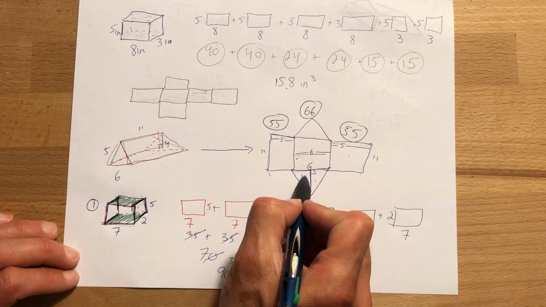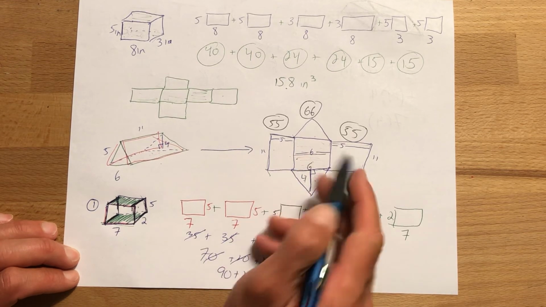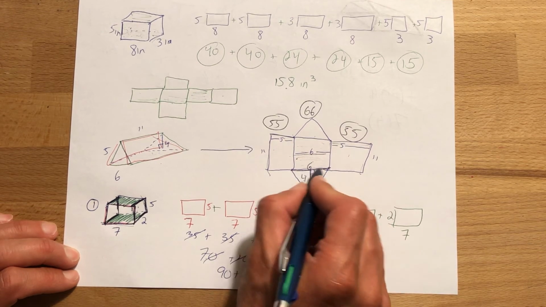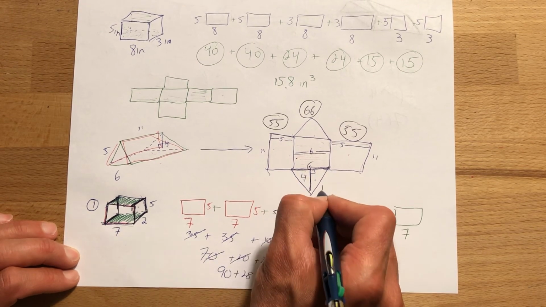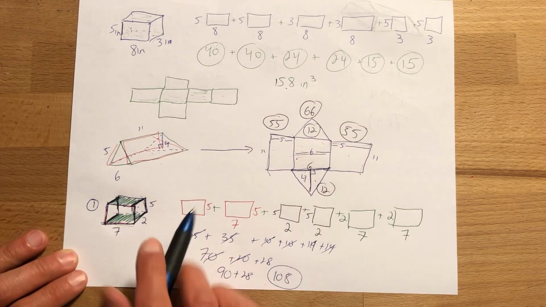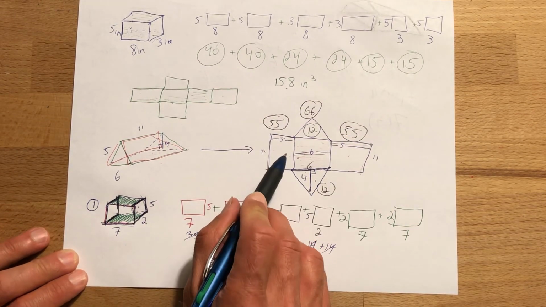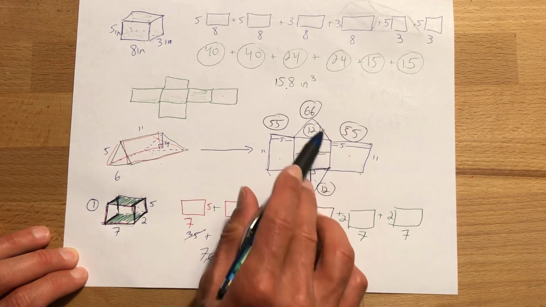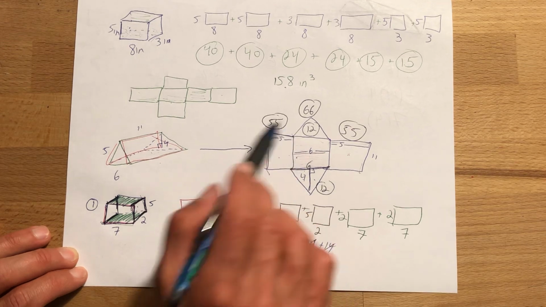So 6 times 4 is 24, divided by 2, which is 12. Or you could just say half of 6 is 3, times 4, is 12. And this top is 12. So once again, this is 55 units, this is 55 units, this is 66 units, and this one right here is 12 units, and this is 12 units.